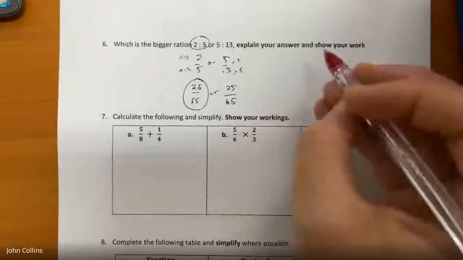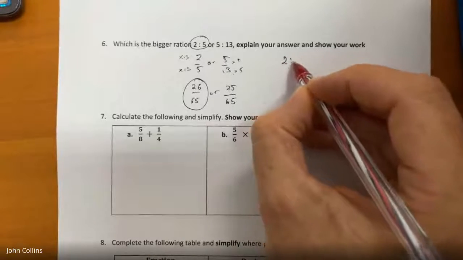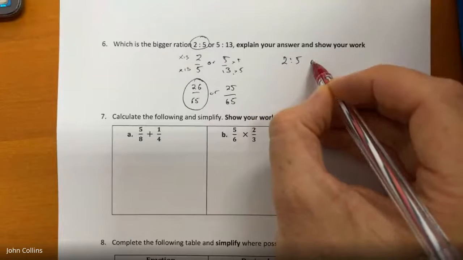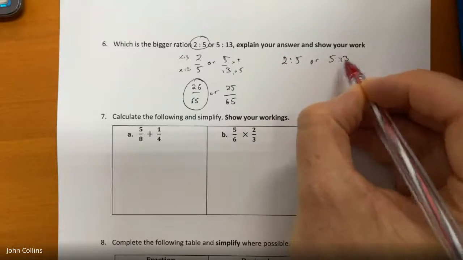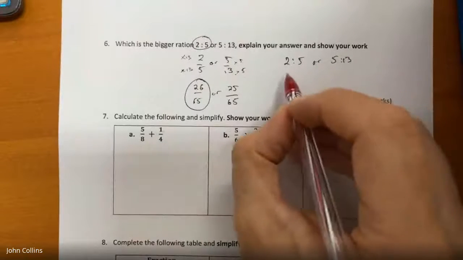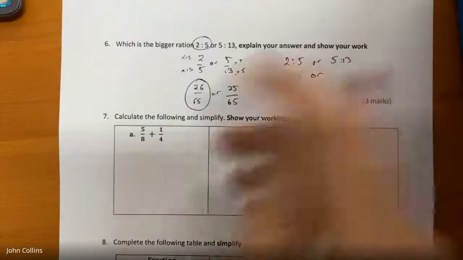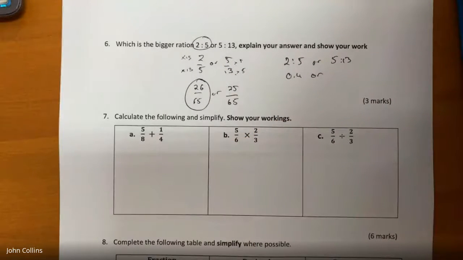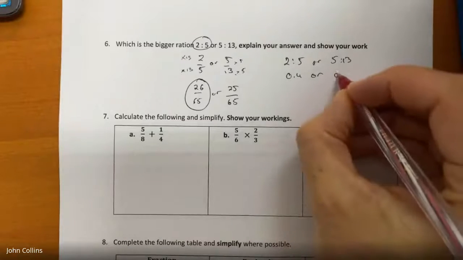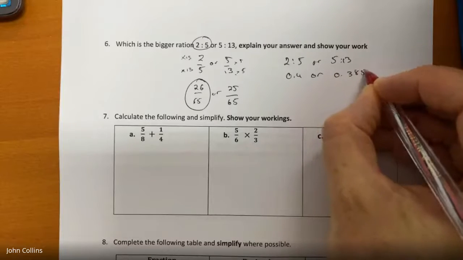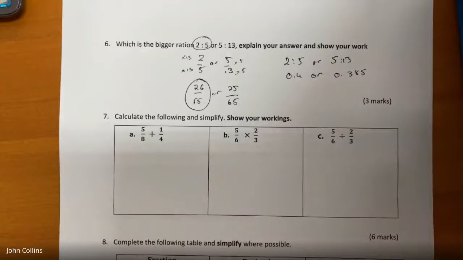Now another way you could do that is maybe put in decimals. I see Reese saying that in the chat. So which is bigger, 5/13? 2 divided by 5 then is 0.4, or 5 divided by 13. Well, I'll do that on my calculator because I'm not quick enough. It's 0.385 rounded. Okay, so that's another way of comparing them.